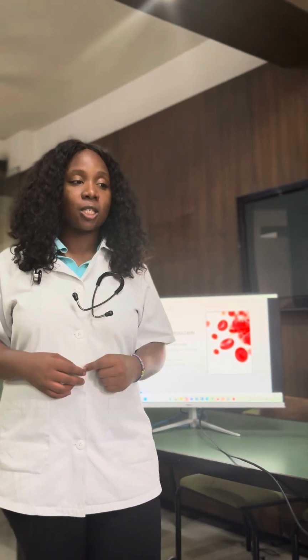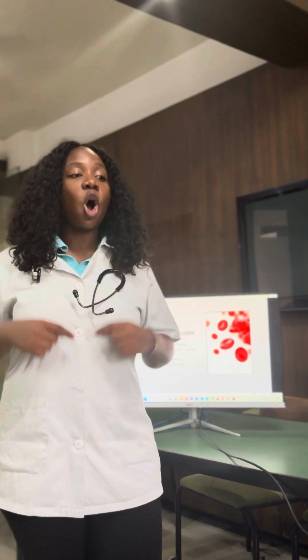What are the functions of hemoglobin? The function of hemoglobin is to transport respiratory gases. That means oxygen from lungs to tissues, and carbon dioxide from tissues to lungs.